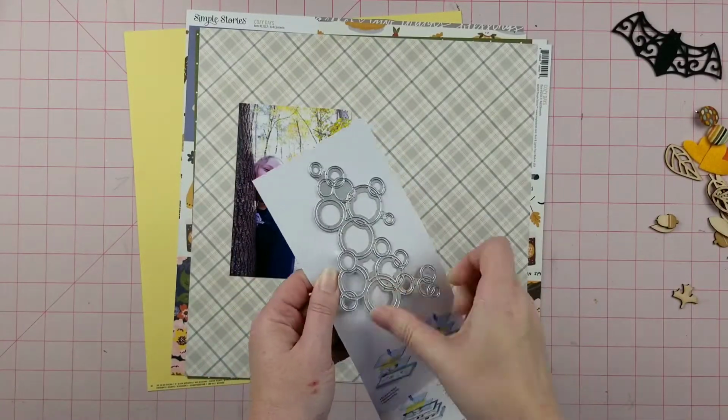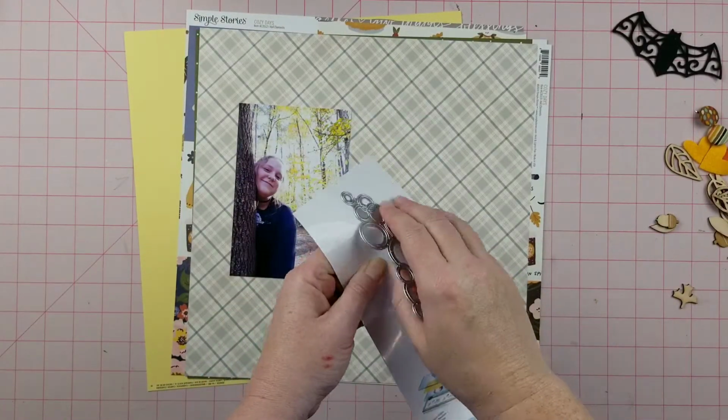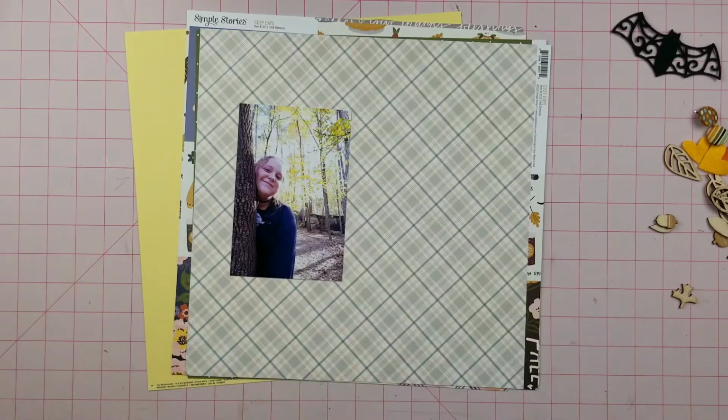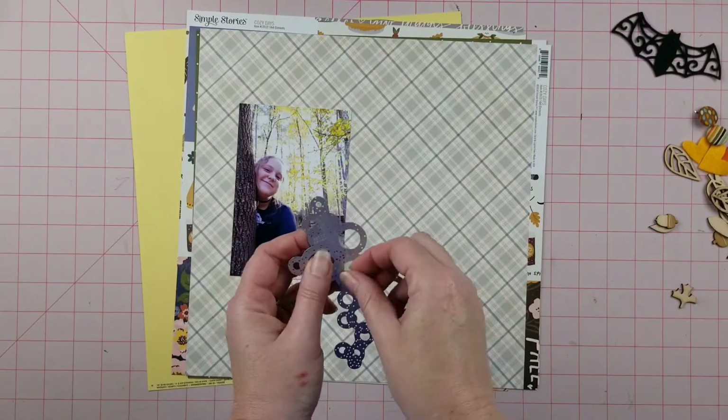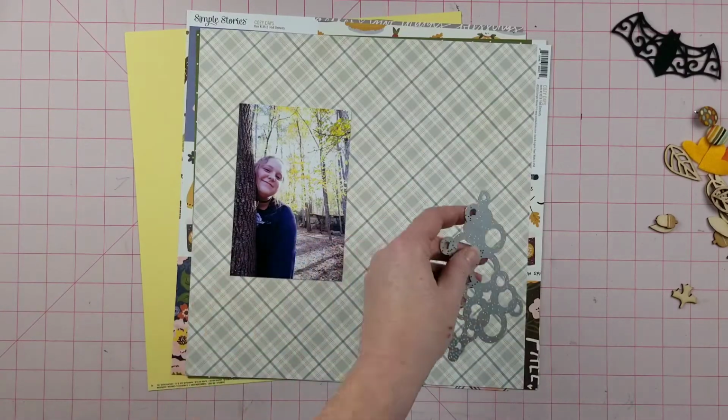Do you remember learning about foreshadowing in school? This should be some foreshadowing: the difficulties I had getting my die out of the package.